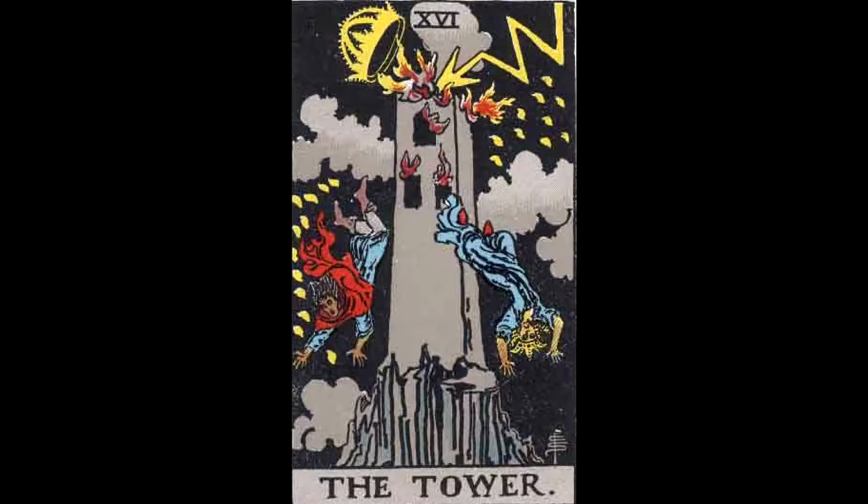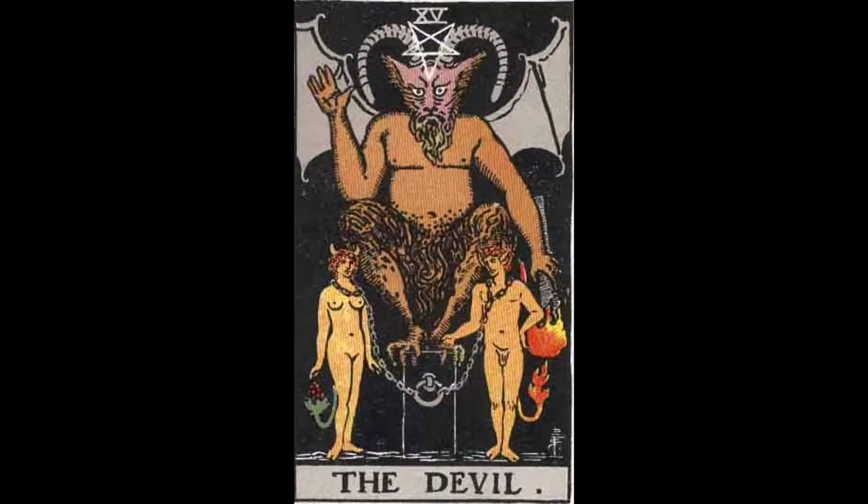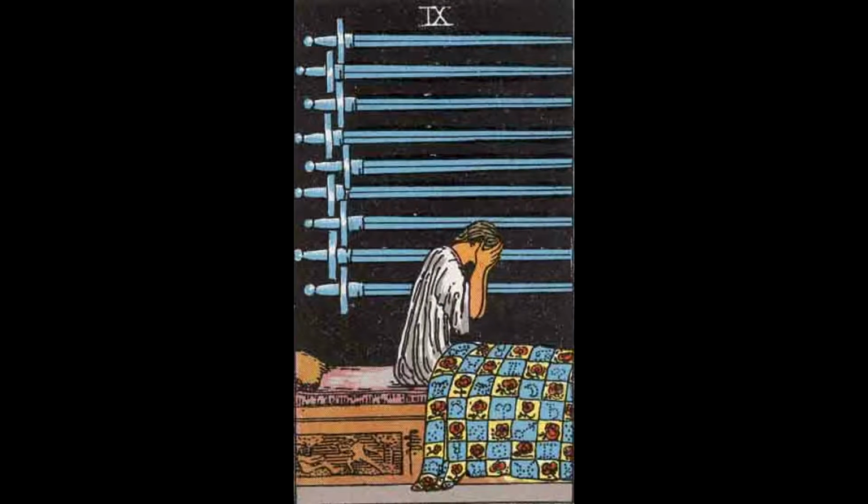And then the example that Lisa gave was, what happens if the answer is yes? So let's say you get the Tower, the Devil, and the 9 of Swords, none of which are particularly pleasant cards. But what do you do when the answer is yes, but it's the Tower for upset, the Devil, and the 9 of Swords?